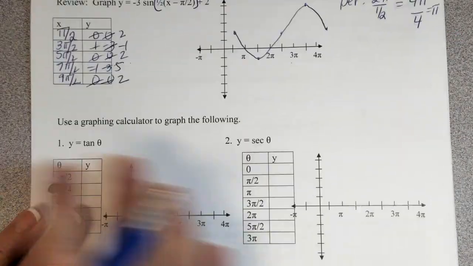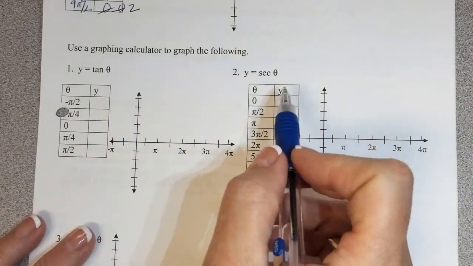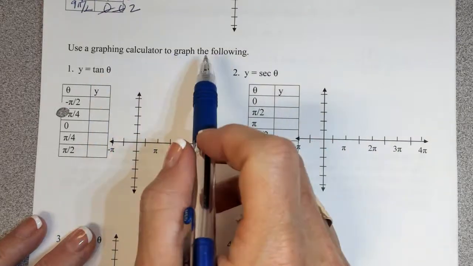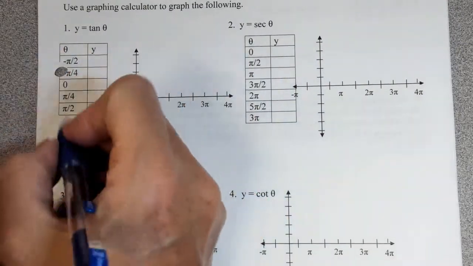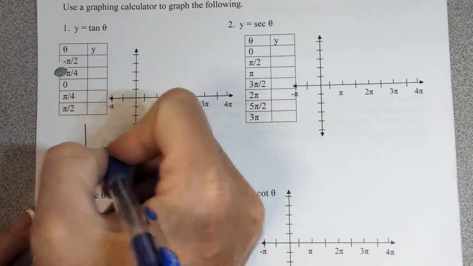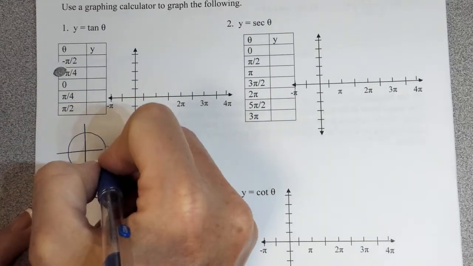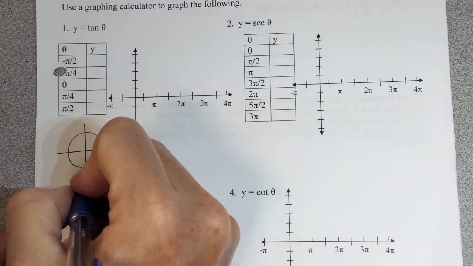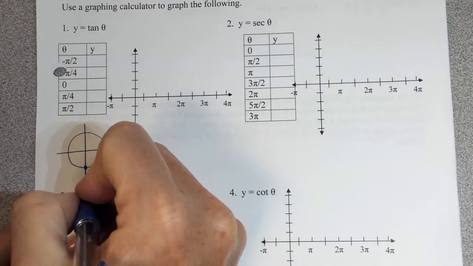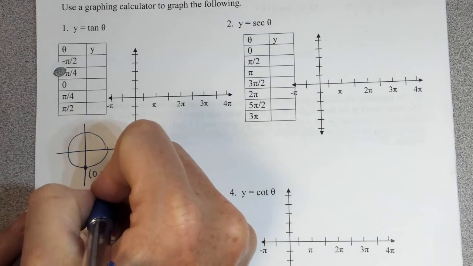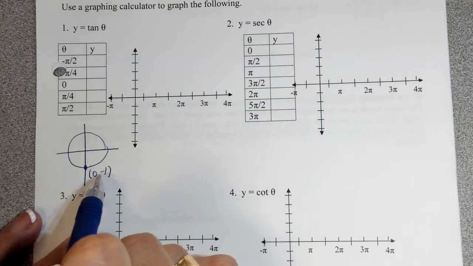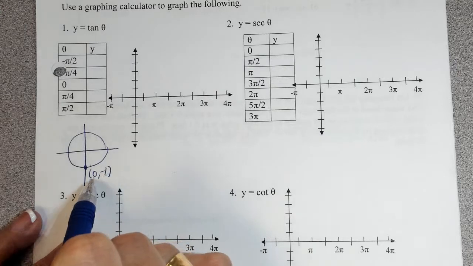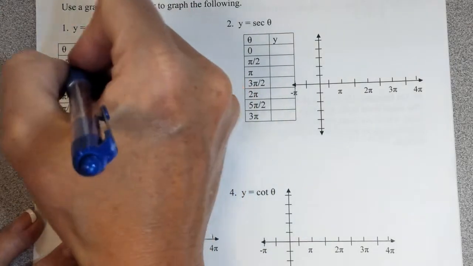Okay. So now we're going to talk about how to graph tangent and secant. You can use a graphing calculator, but I kind of want you to understand why they look the way that they do. So for the tangent graph, I'm going to think at -pi over 2. This point right here would be 0, -1. So if I'm trying to find the tangent, tangent's going to be y over x. What's -1 over 0? Undefined. So this is undefined.